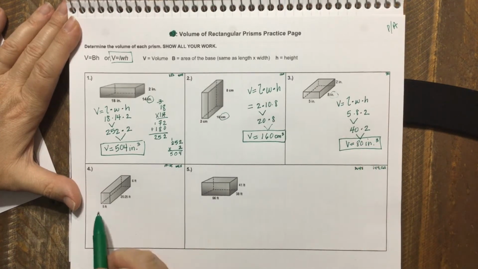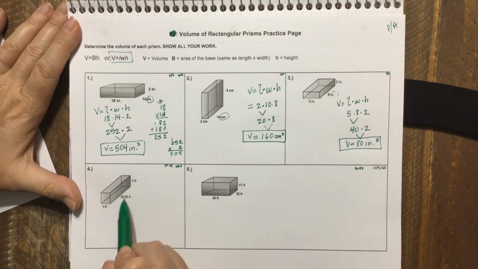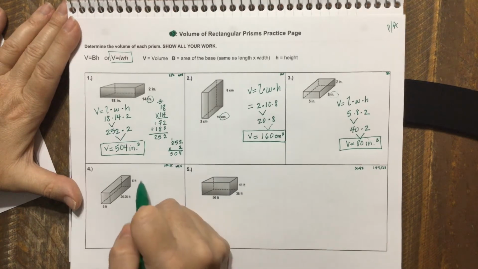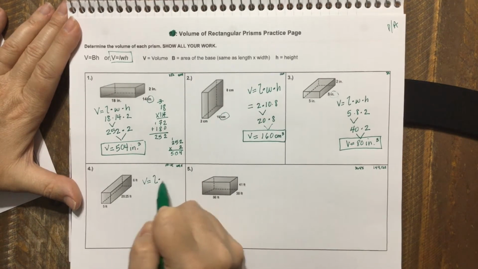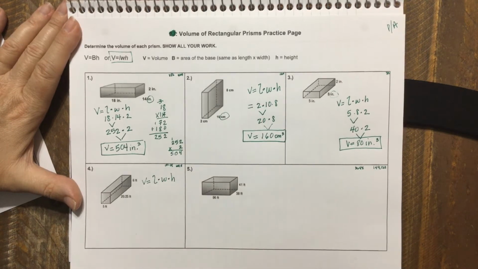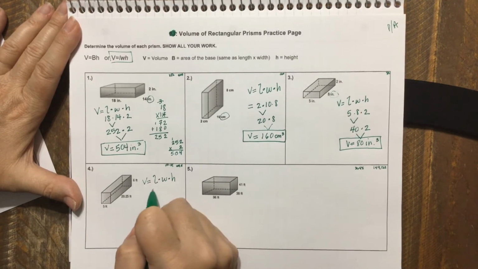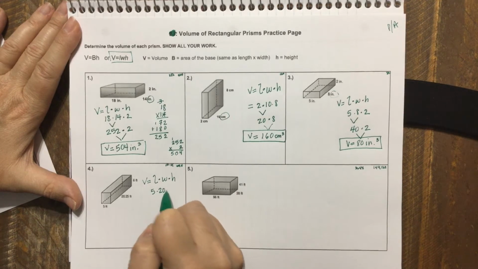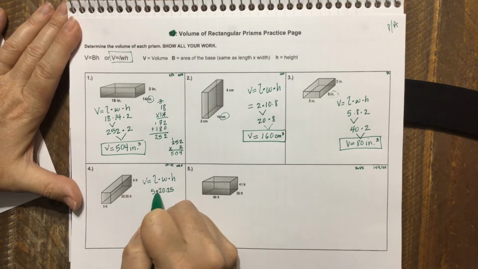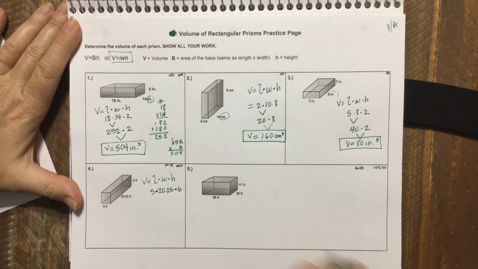Okay, down here I've got a rational number mixed in, so we're going to need to pay attention when we're multiplying out those decimals. We still are using the same formula, volume equals length times width times height, and we're going to just put them in there. We got times 6.